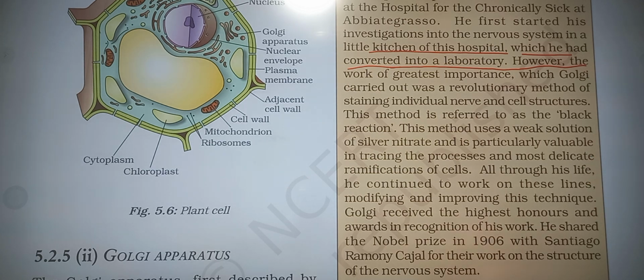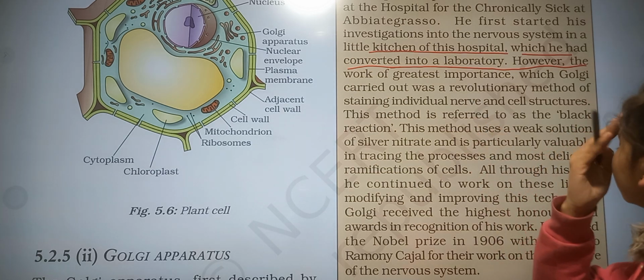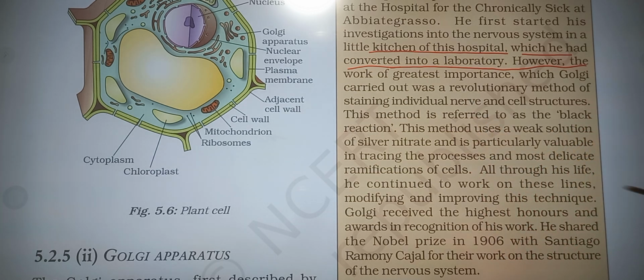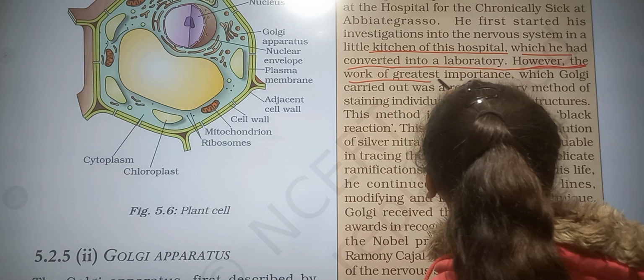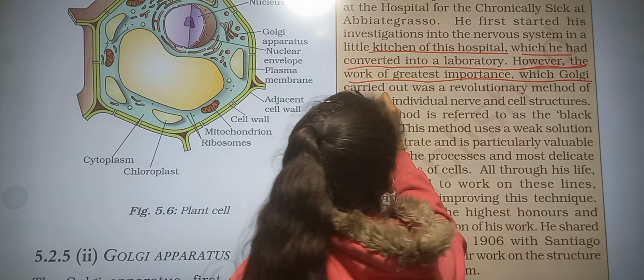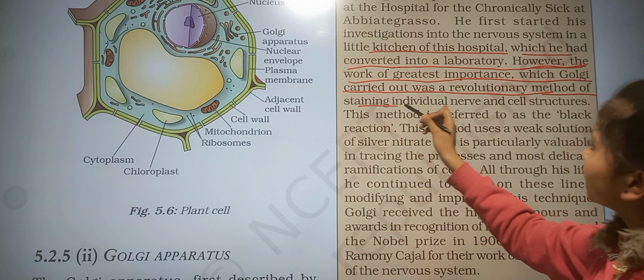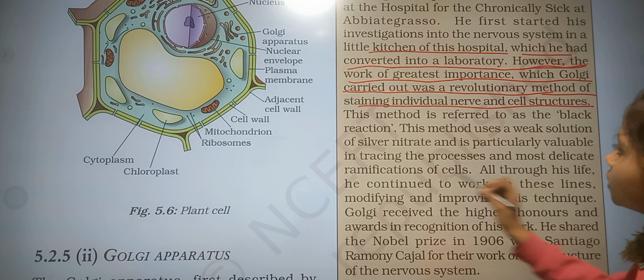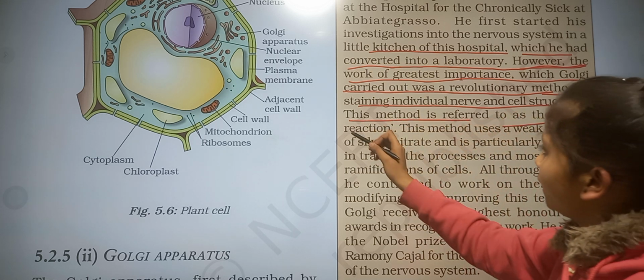In the hospital there is a little kitchen, and that kitchen was converted into a laboratory. The work of greatest importance which Golgi carried out was the revolutionary method of staining individual nerve and cell structure. This method is referred to as the black reaction.